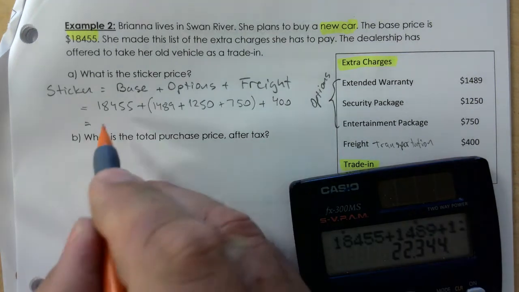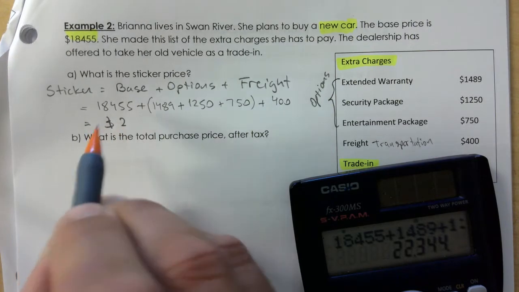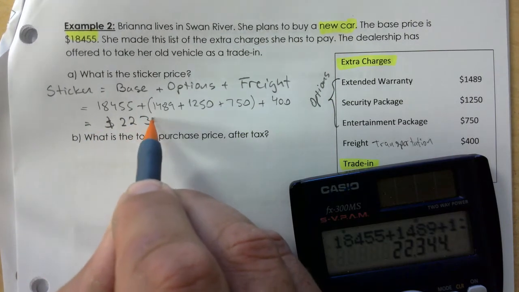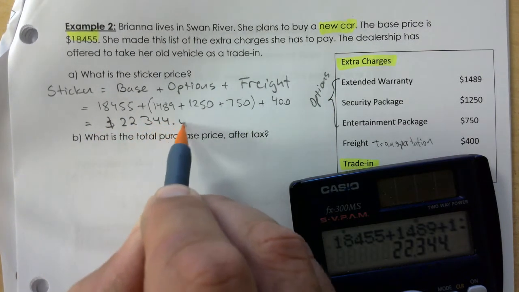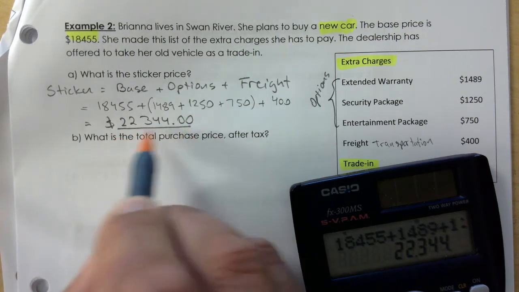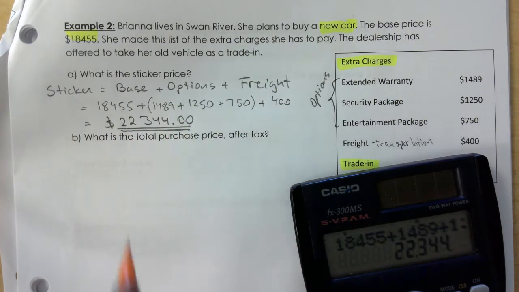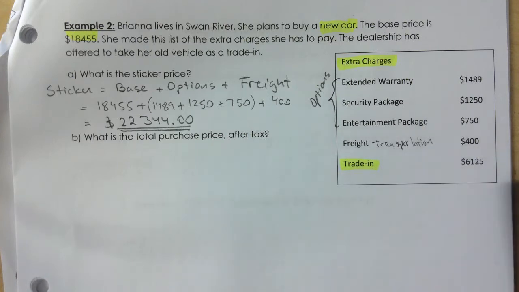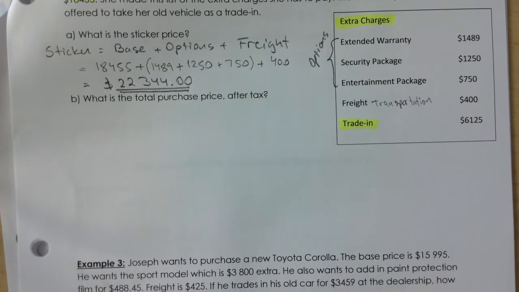Okay, that's when you put your dollar sign down. Okay, final answer needs to have a dollar sign. And I did make some changes to the booklet. So if you notice that I'm off, feel free to let me know, if you're following. So that's the sticker price there.